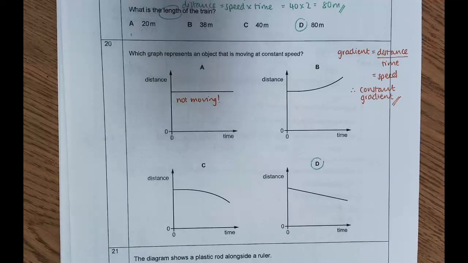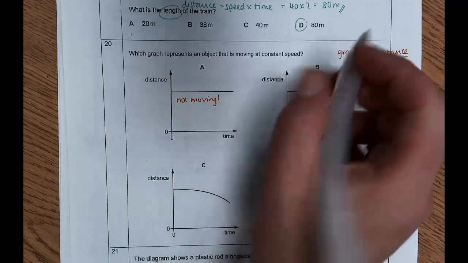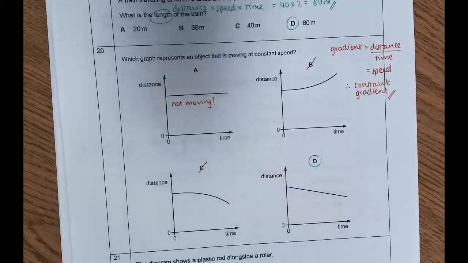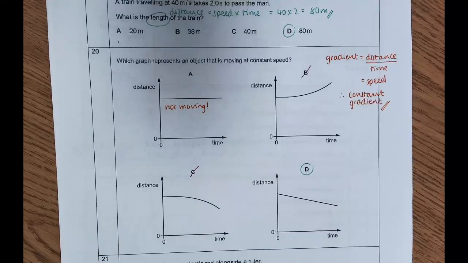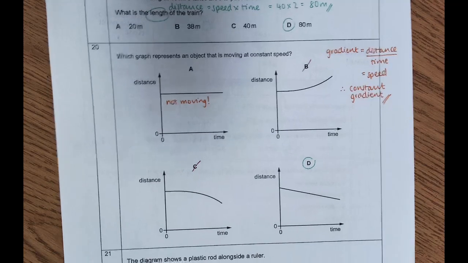In 20, which graph represents an object moving at constant speed? So speed is the gradient of a distance time graph. Distance divided by time is speed. Rise over run is speed. If it's a constant speed, I need a constant gradient, so I can get rid of B and C. A also has a constant gradient, but the gradient is 0, so it has 0 speed, so that cannot be right. So it has to be D.